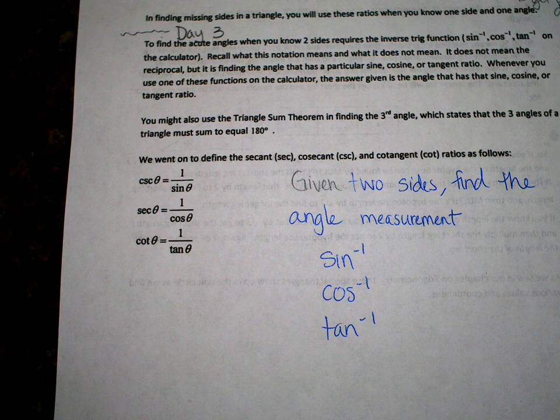I know that you guys have iPhones, so what you could do is use the calculator on your iPhone or whatever phone you have, Android or whatever. It's a scientific calculator, so you use the inverse, because the inverse tells you the angle measure. Okay, so here we go.